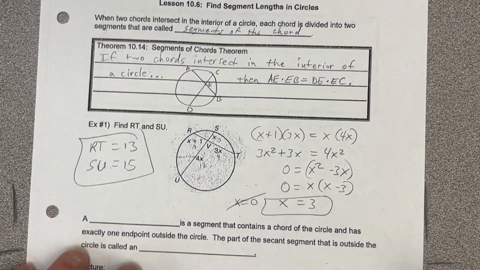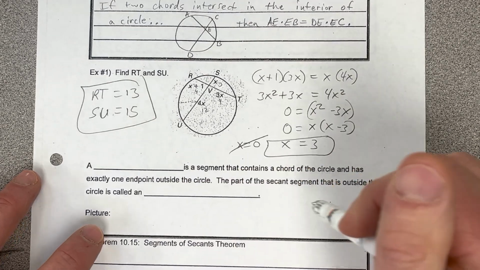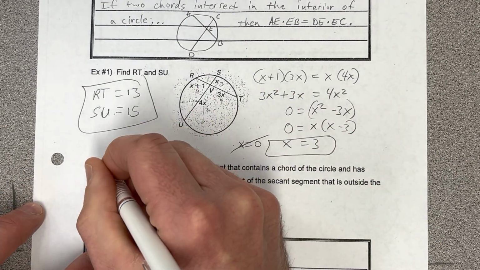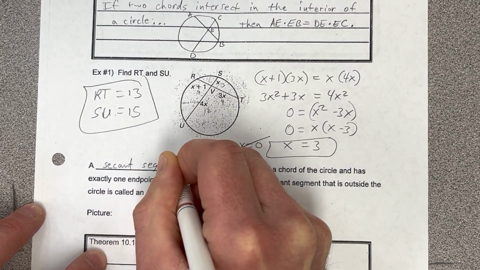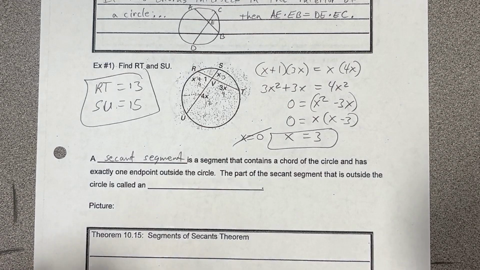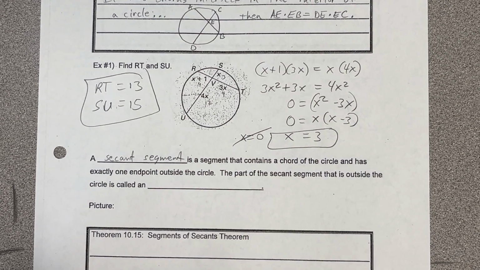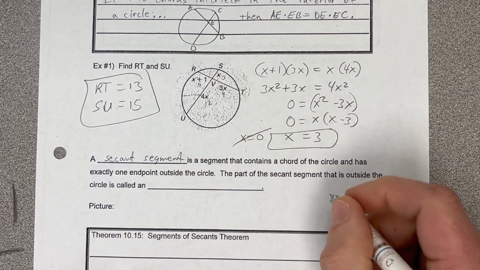Okay, another relationship. Before I get ahead of myself, a secant segment is a segment that contains a chord of the circle and has exactly one endpoint outside the circle. So let's draw a picture here.